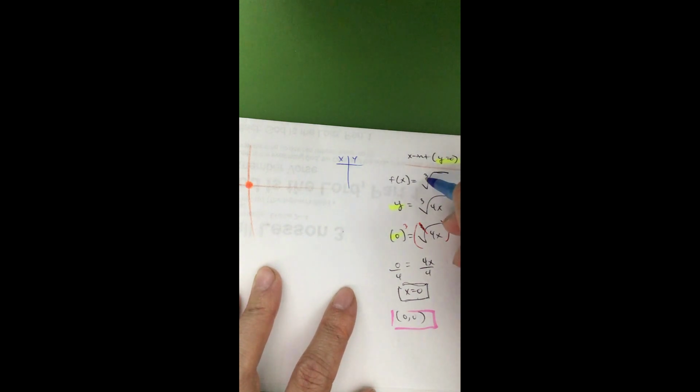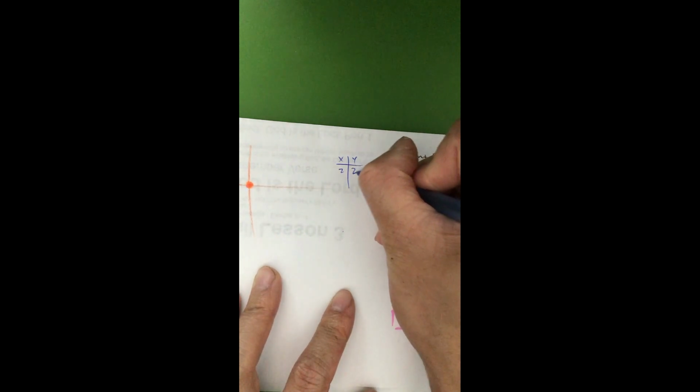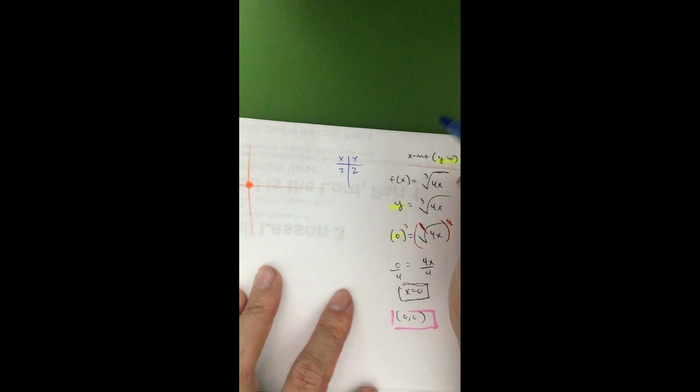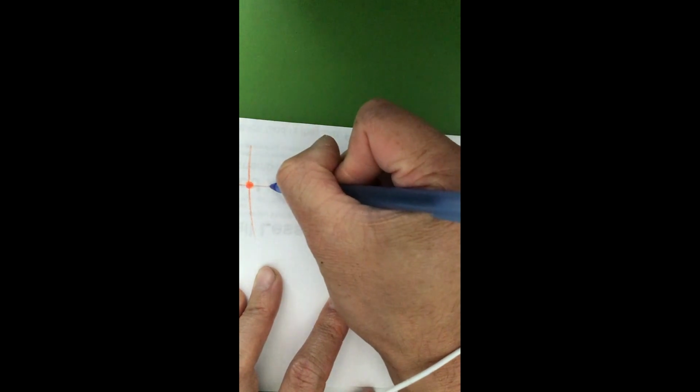I'm gonna have to eventually take the cube root. So if I put a 2 for x, 2 times 4 is 8. The cube root of 8 is 2. Remember, the opposite of that is 2 to the third power is 8, which was on the inside, right? 2 times 4. Okay, so I have 2, 2. That works.